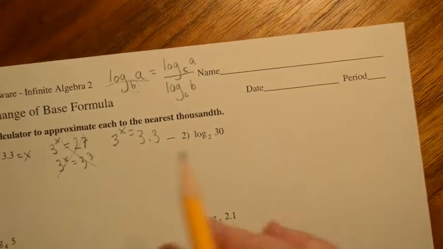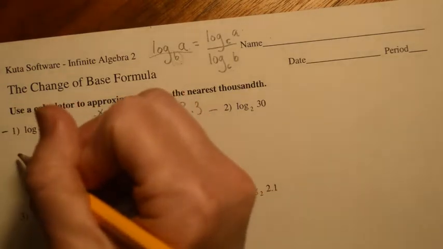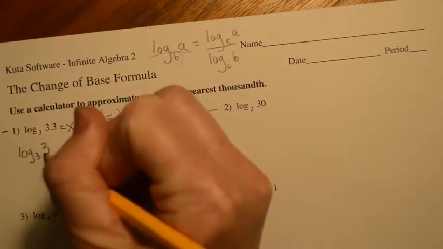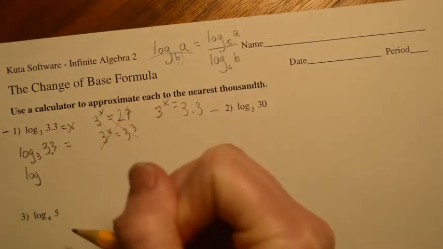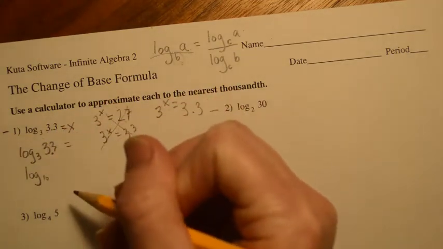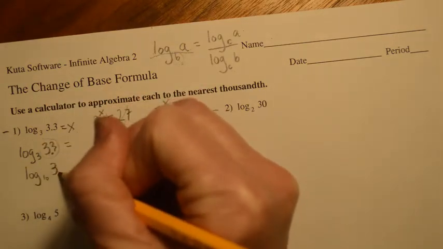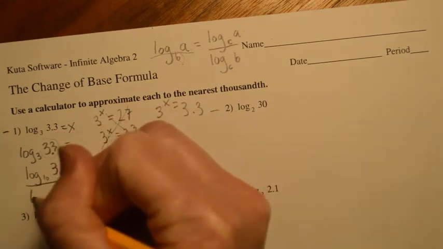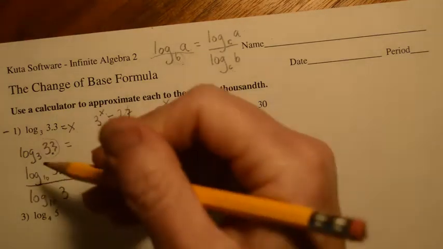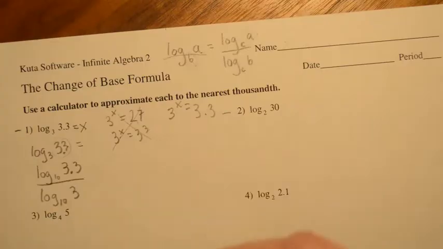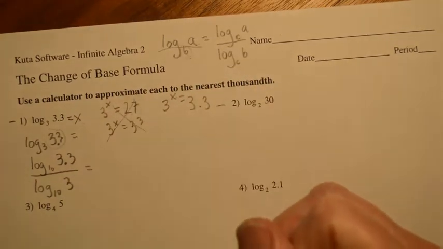All right, so let's see what that looks like for this. I'm going to take my log base 3 of 3.3, and I'm going to rewrite it as log base 10. Again, you don't have to write that, I will for just a second. Again, I'm going to take the one that's higher up here, the 3.3, over log base 10 of the lower one, the 3. It's not lower meaning smaller, it means lower, it's sitting in a lower position, it's a subscript.